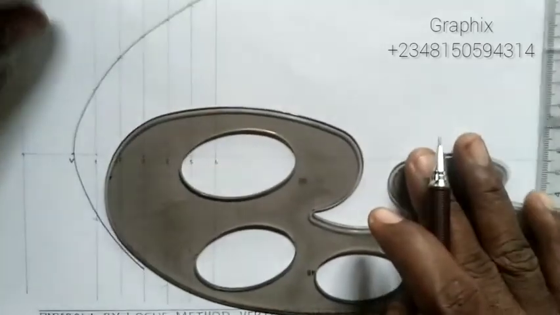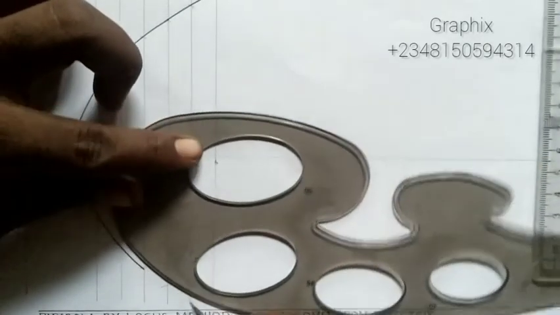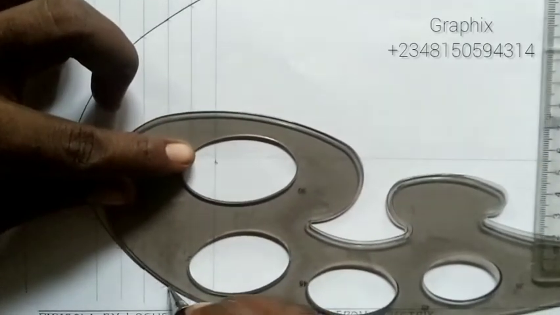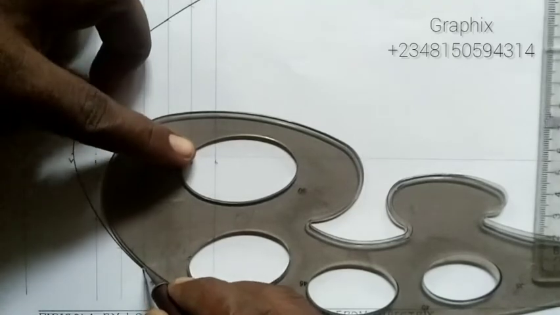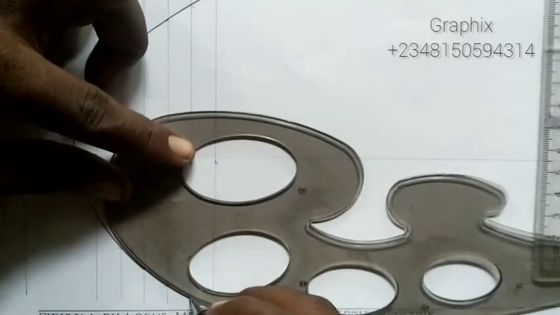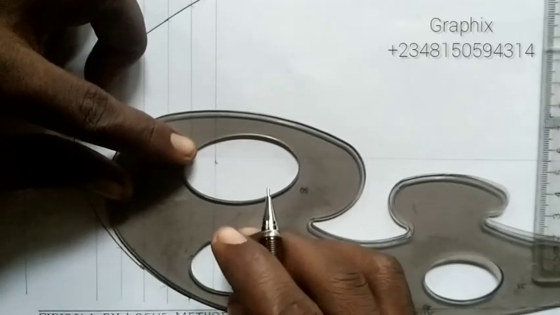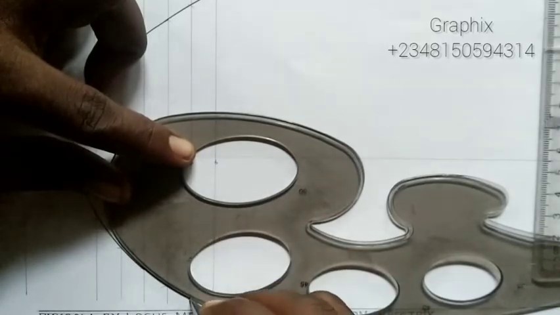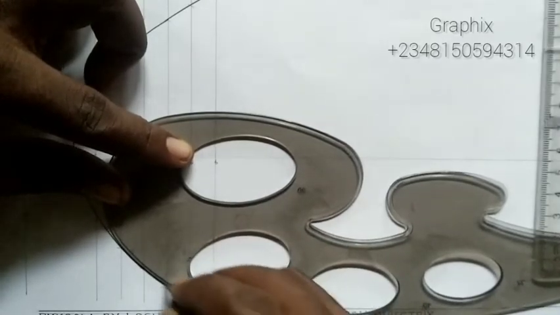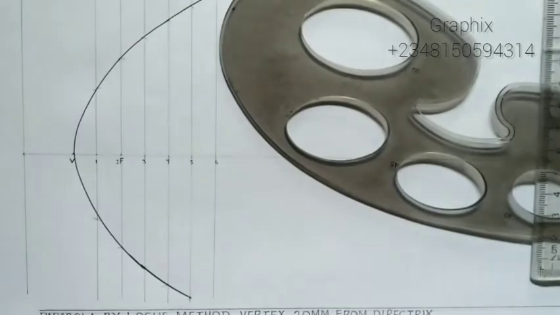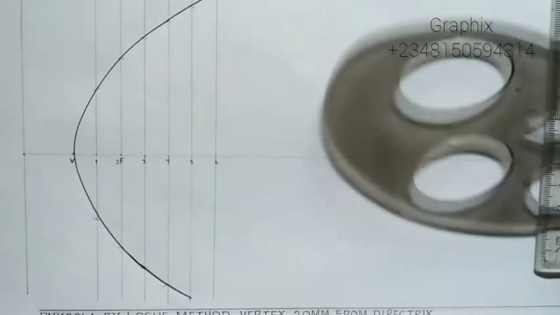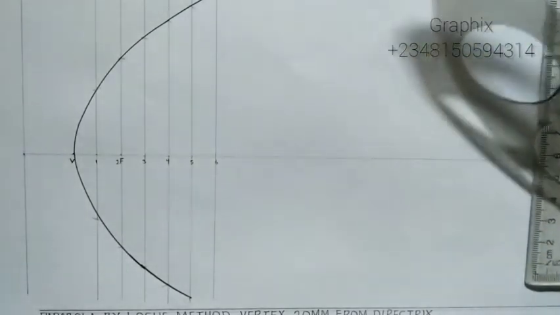So complete it all. You ensure all the points are all meeting. So this is what we are having, our parabola.